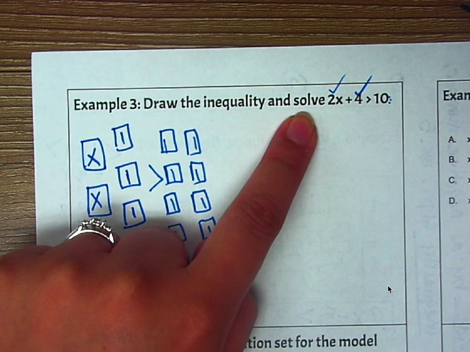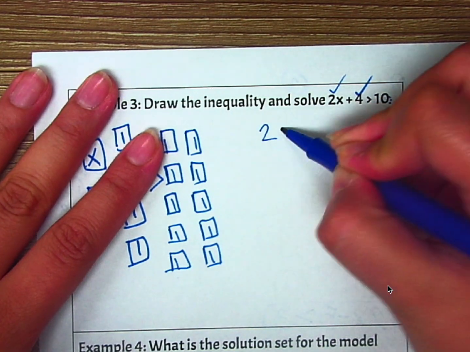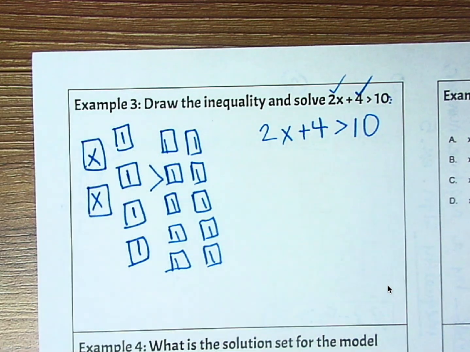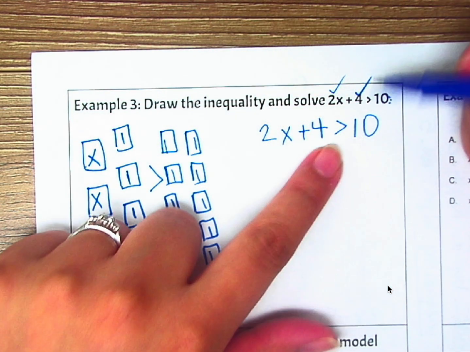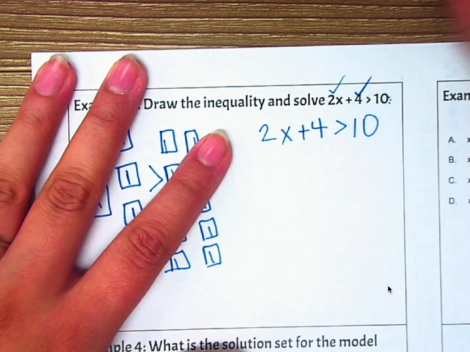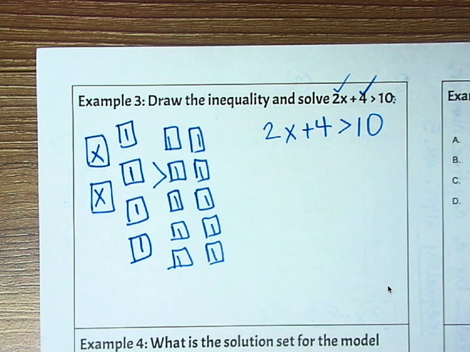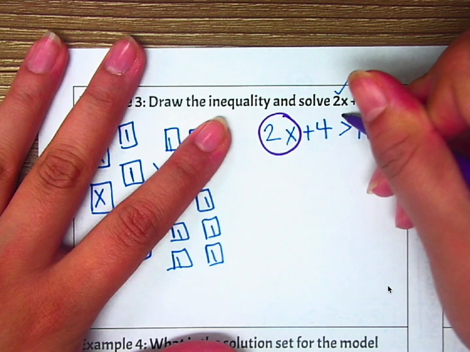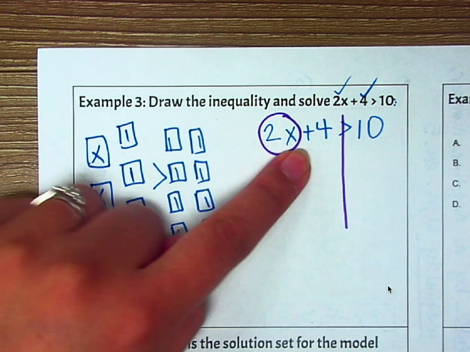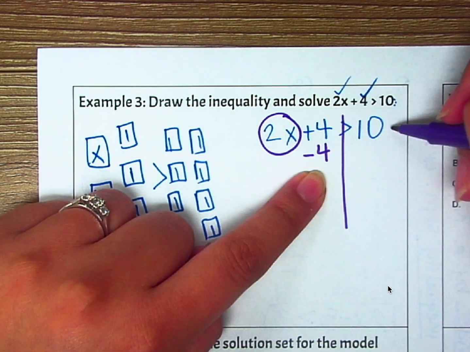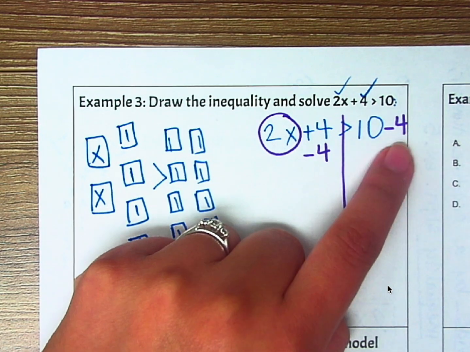Now I have to solve. Okay, so let's go ahead and write it. It's similar to two-step equations. The only difference is we have our symbol here. So it's just going to be the exact same. So we are going to circle our coefficient in our variable. We're going to draw our line here. We have plus 4, so we need to do the opposite. The opposite of plus 4 is minus 4. We're going to do that on both sides. Remember to write that minus 4 on the side.